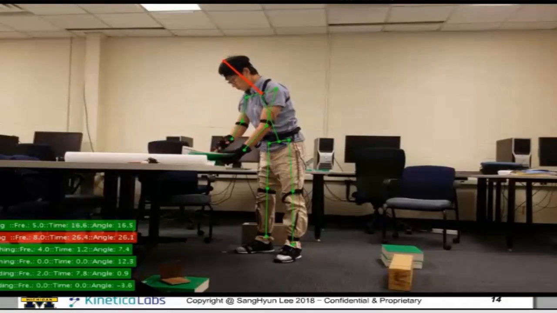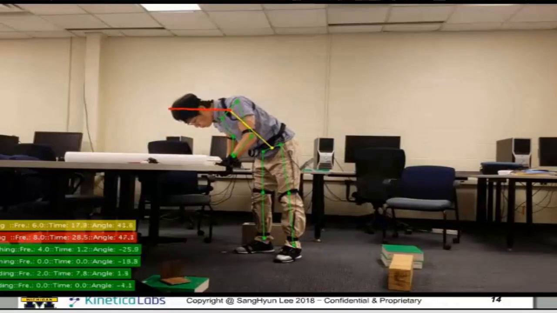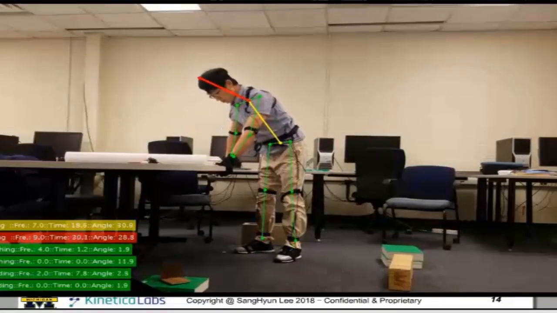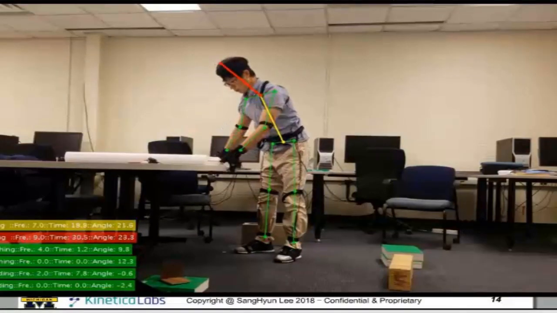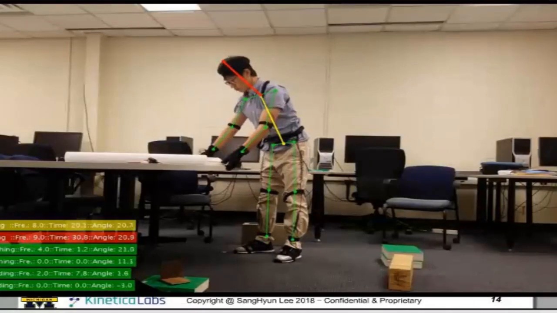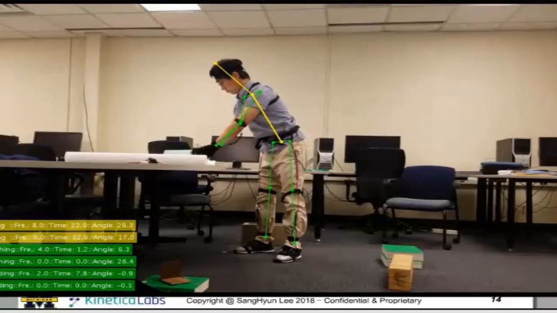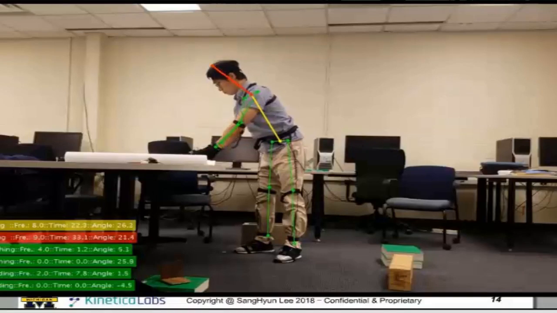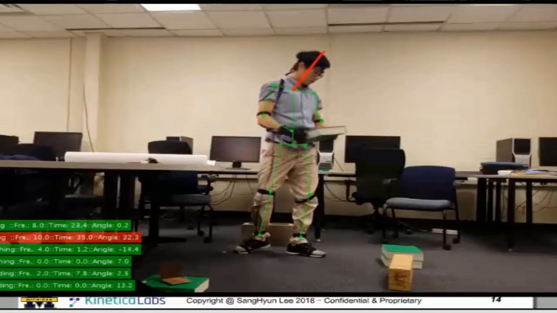So this is a side view. This is a part of the 72-second video, but you will see that when they lift something, it will be more about the side view. And also you can see the skeleton has been generated.